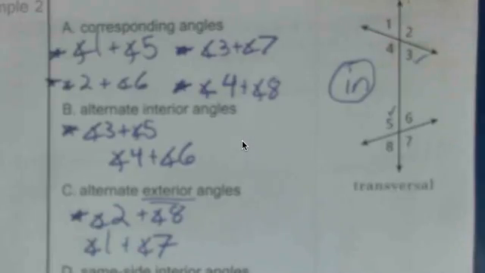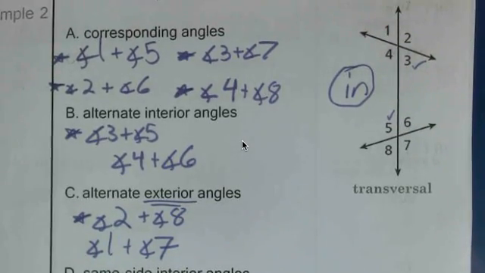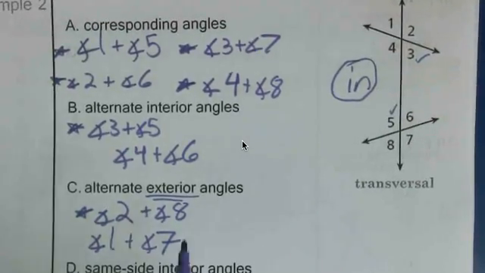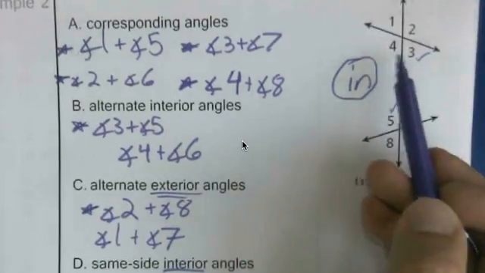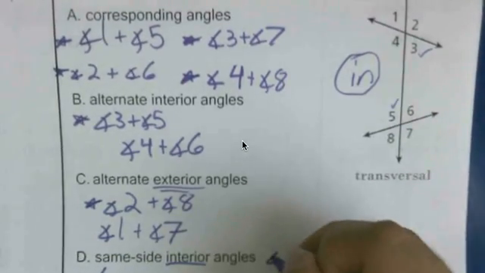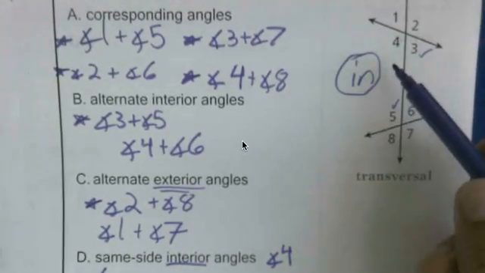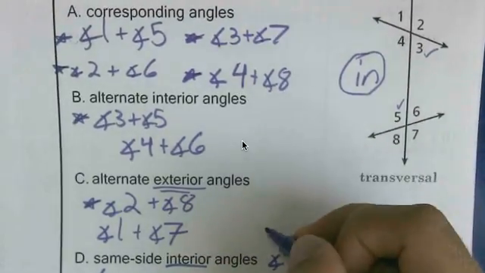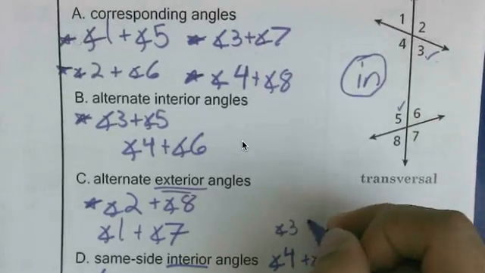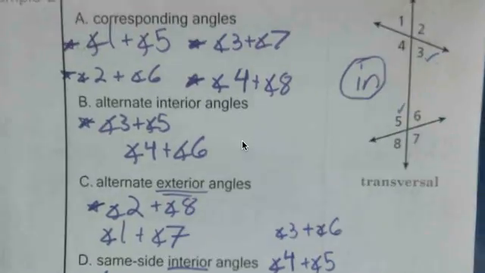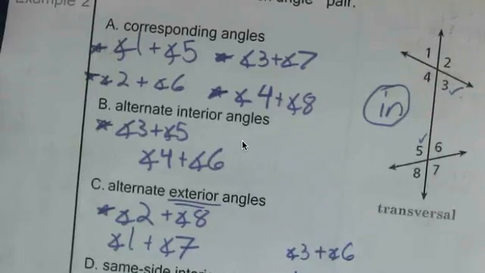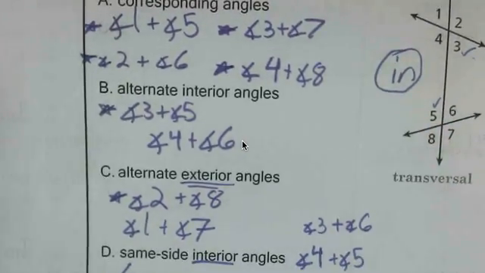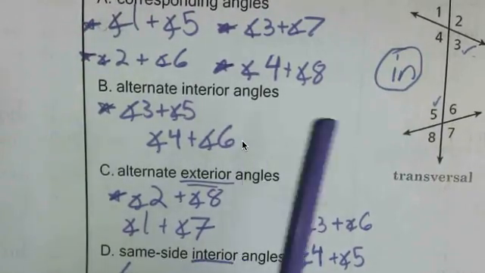Cool. Concluding with same side interior angles, we know that these have to be on the same side of the interior. So just looking at the inside, let's do angle 4. And on the same side, a little bit farther down, it's angle 5. And we could also do 3 and 6. Cool. Pretty easy section. These 4 angle pairs happen when a transversal occurs. I think that they're pretty self-explanatory if you just think of the location, location, location, location.